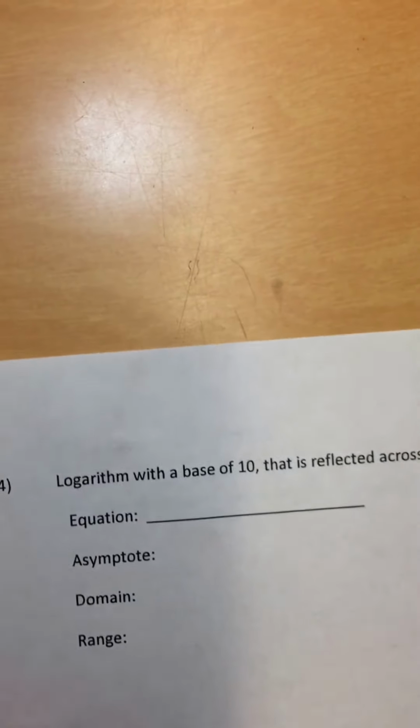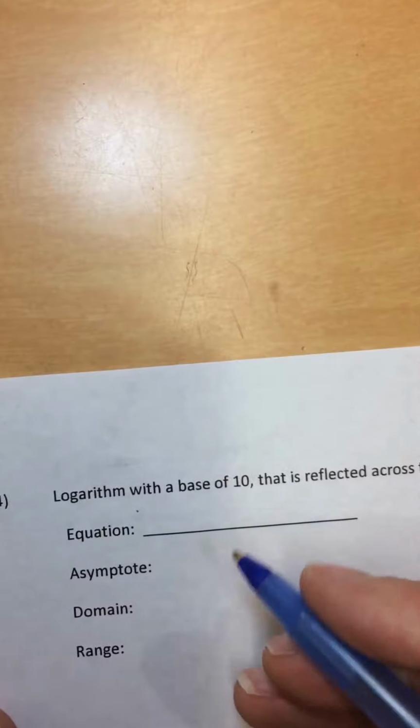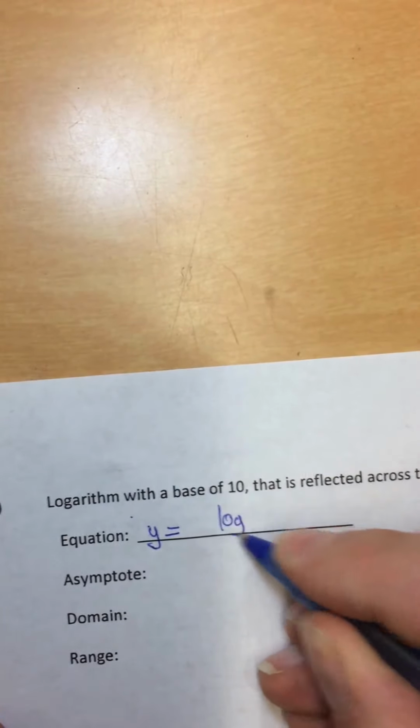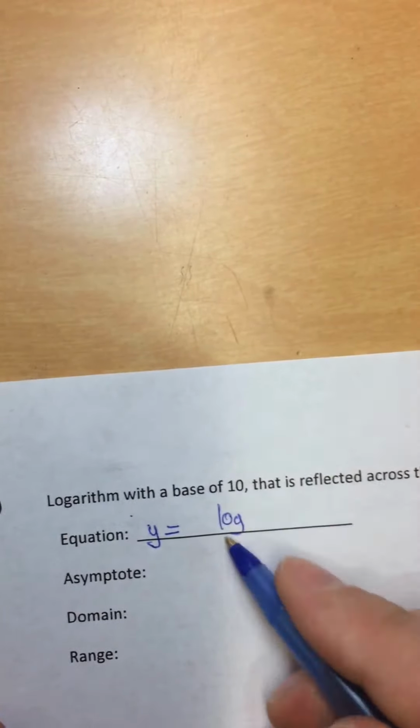We'll do one more. On the back, this says a logarithm with a base of 10. So we're going to write y equals, and this time we won't write log base 10 because we just write log, and it automatically will have a base of 10. Log base 10 that gets reflected across the y-axis, shifted to the right by 4 and up by 1.